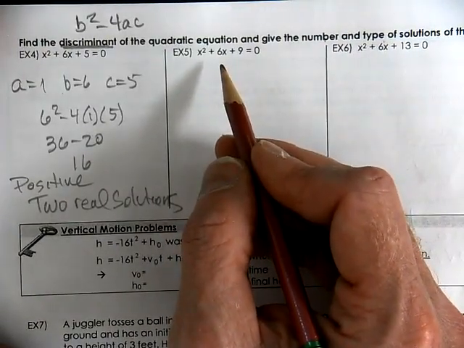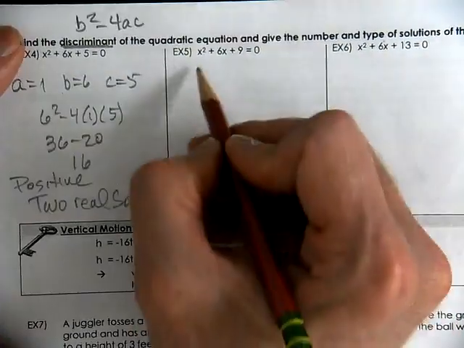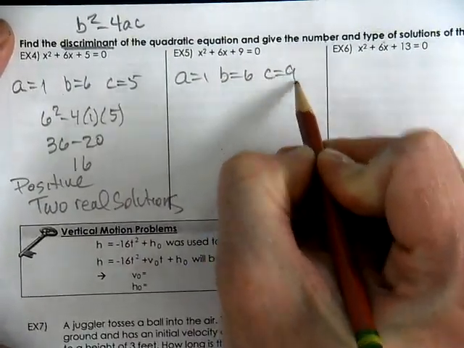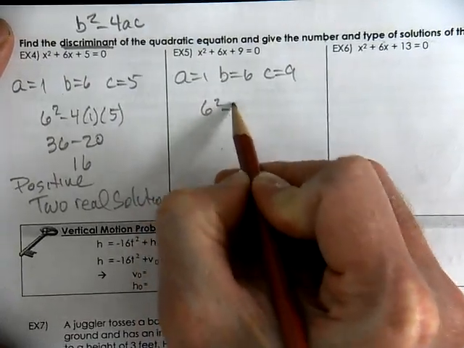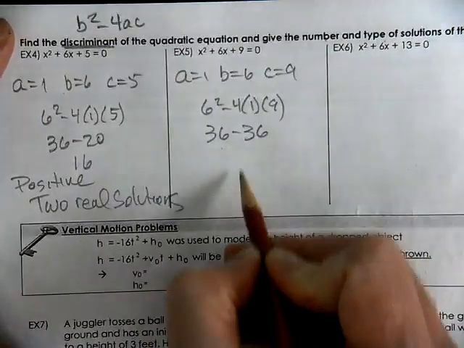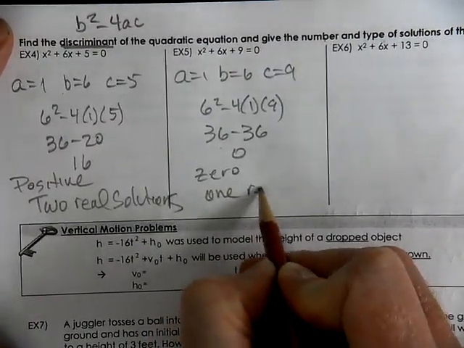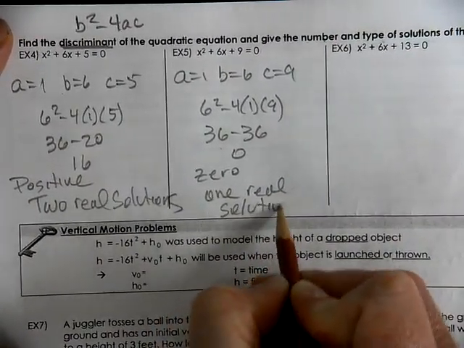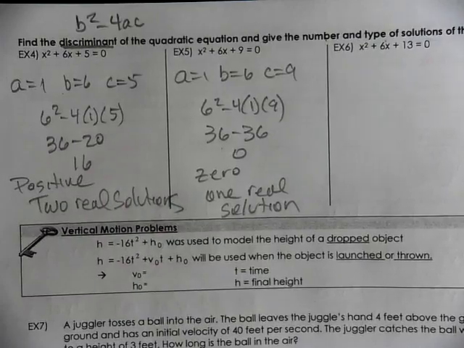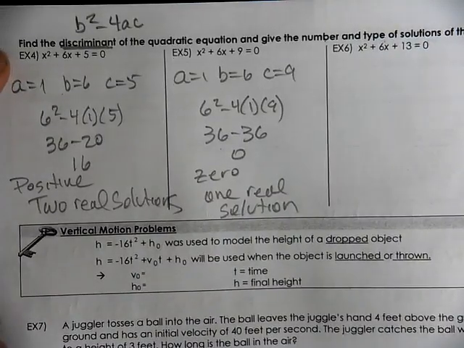All right, this one. How many solutions do you expect from this? Well, my a value is 1, my b value is 6, my c value is 9. b squared minus 4ac, that's 36 minus 36, which gives me 0, which gives me 1 real solution, because I'm adding only 0 to a value. I'm adding nothing, so I get only one answer, what we discussed on the other side.